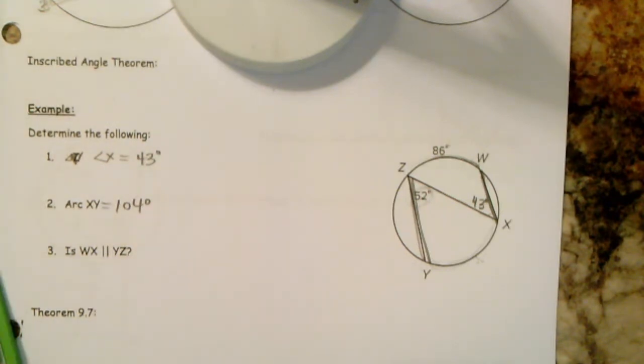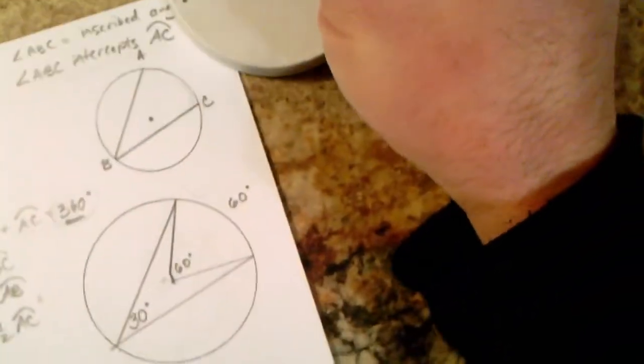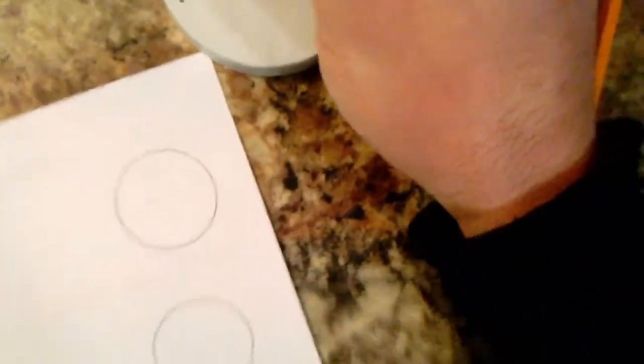All right, now Theorem 9.7 actually deals with the next problem here. So I'd like to go look at actually that problem and then come back to it. So let's look at that. Let's look at this problem right here.